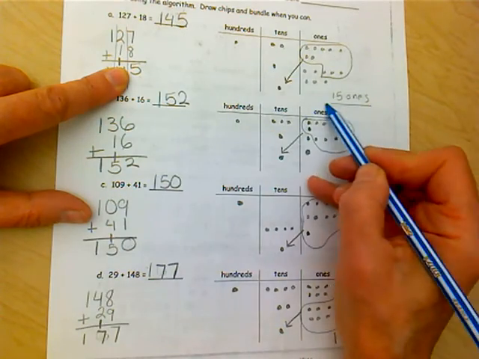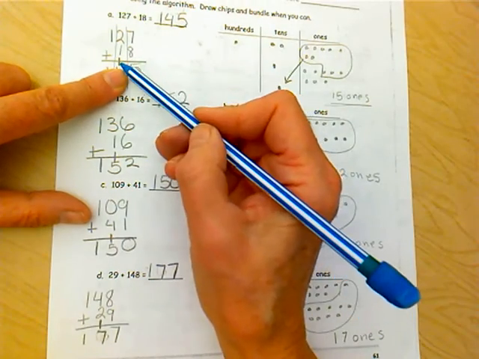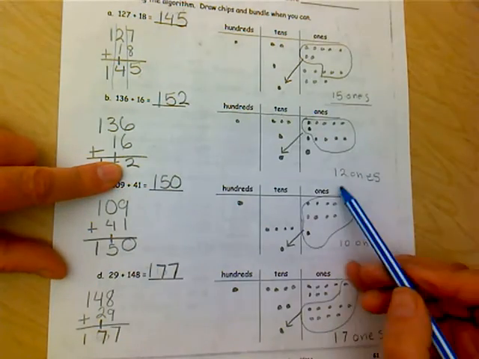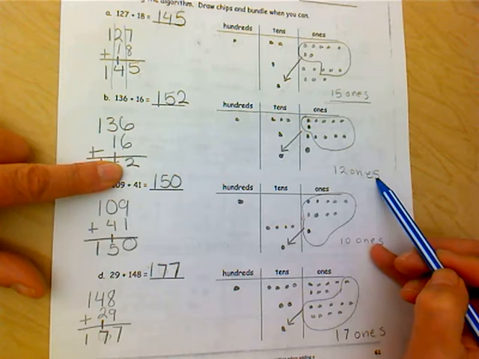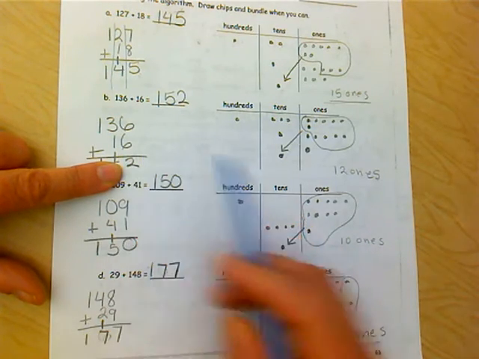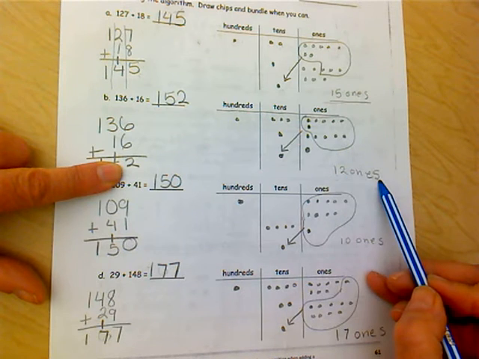15 ones, the only difference is we are representing it as 1 ten and 5 ones. If you come down to this problem, you can see that when I added my ones, I got 12 ones, which is represented by 1 ten and 2 ones. They both have the same value.